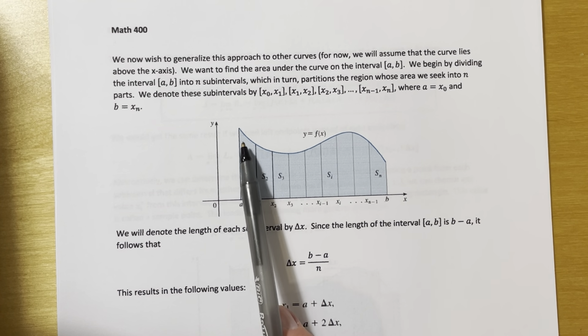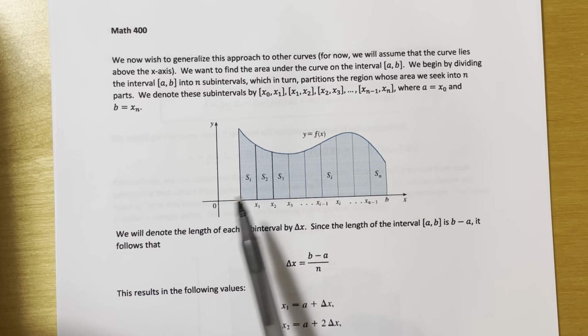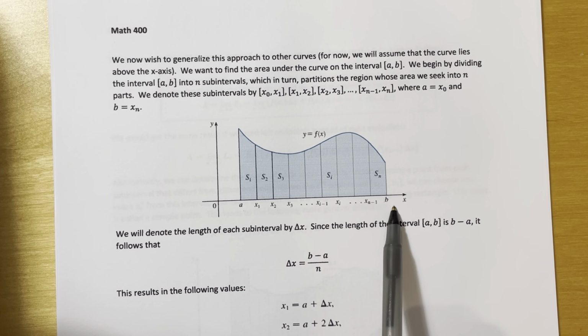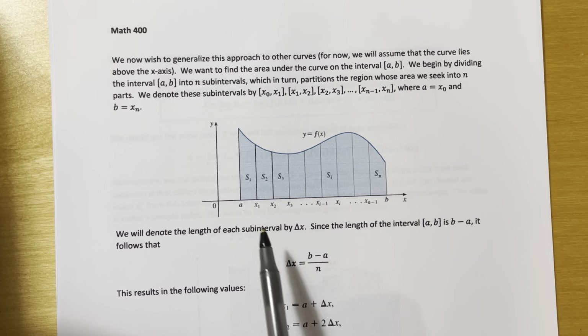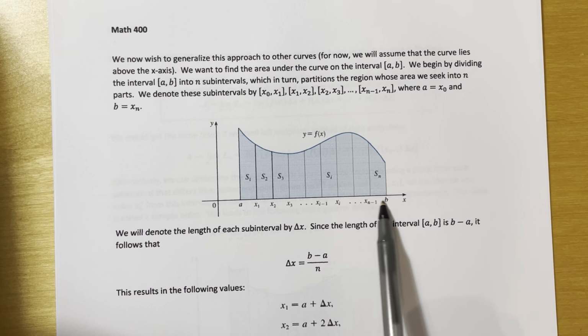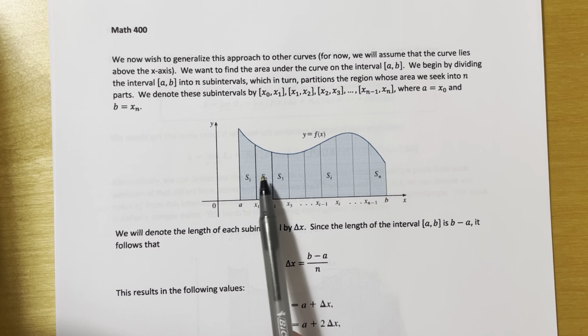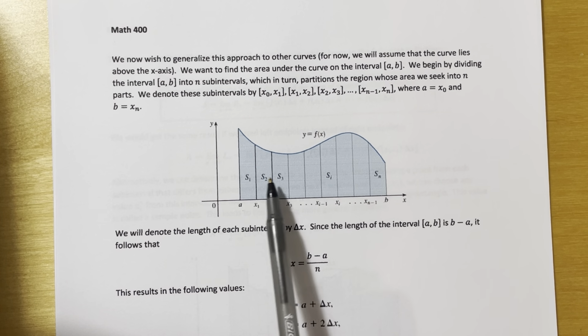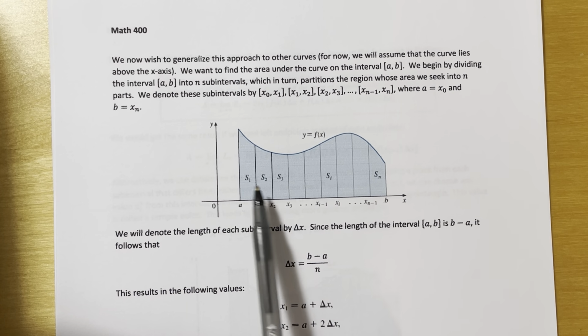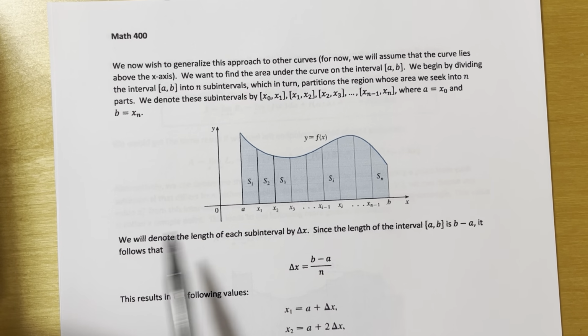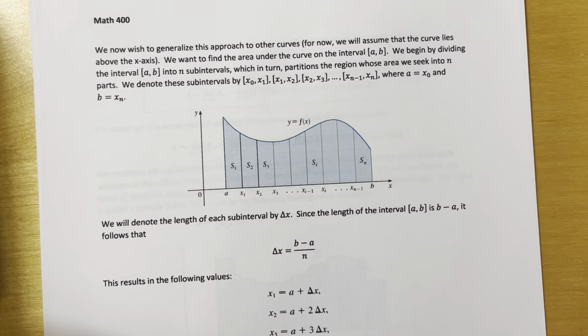So we're looking at finding the area under the curve y equals f of x over the closed interval a, b. And the trick to doing this is going to be taking that entire interval ab and subdividing it into n equally lengthed subintervals. And that's what we're seeing here. Those determine these little smaller regions. So we're partitioning the large region up into these n smaller regions so that we can add those areas up.